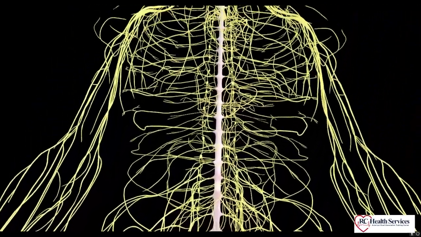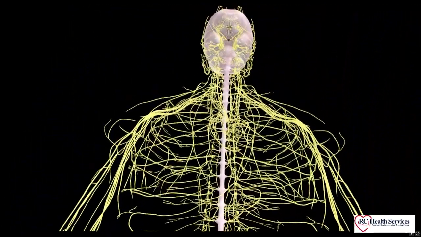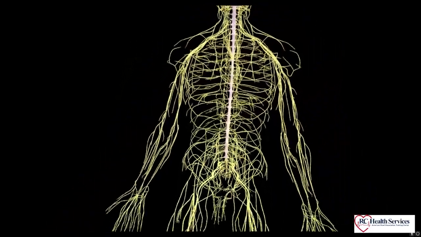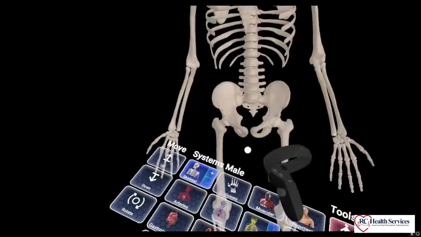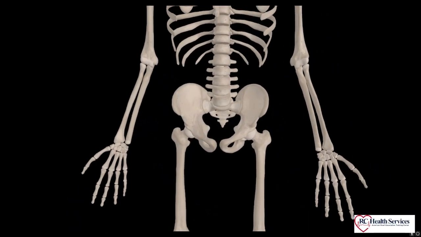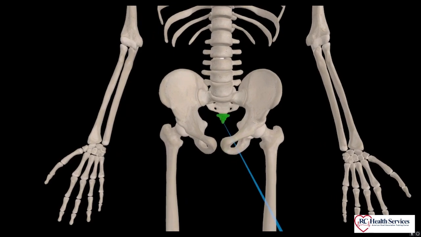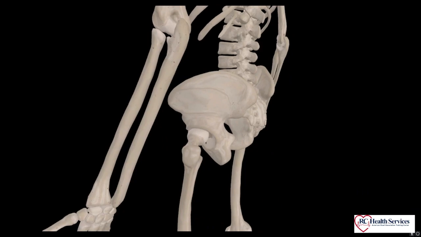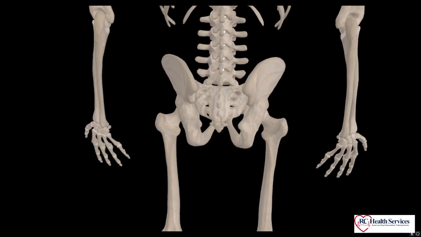If we go back to the skeleton, at the very bottom, past the sacrum, we have what's called the coccyx. It's again a fused bone made up of 4 smaller bones.